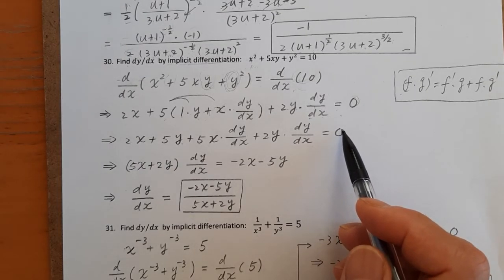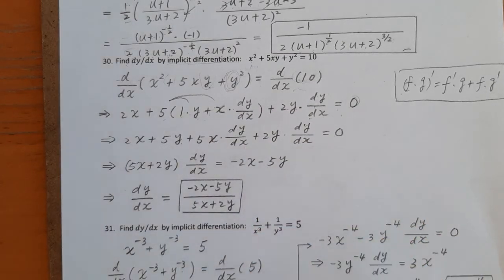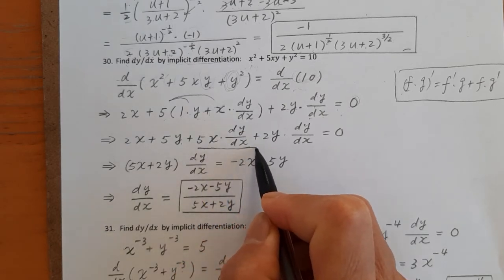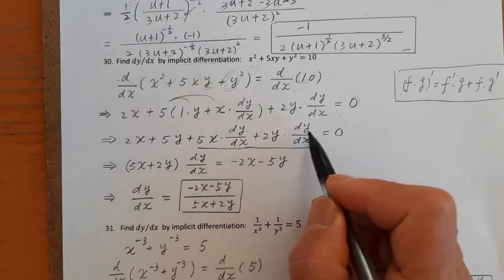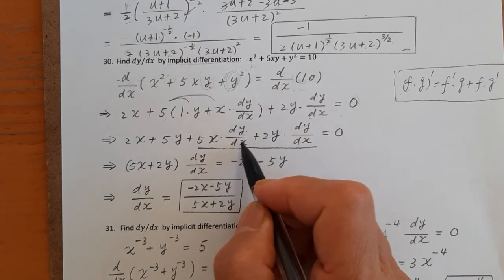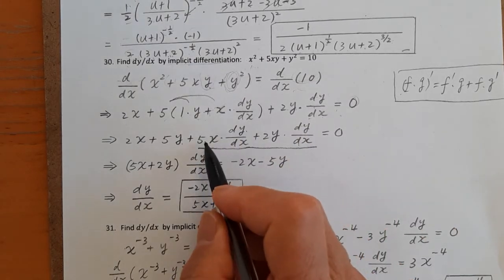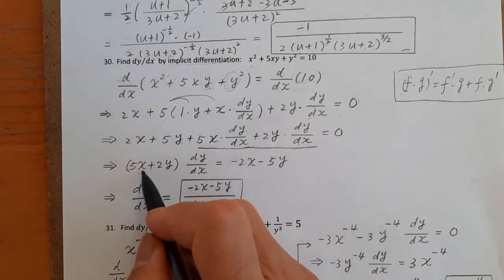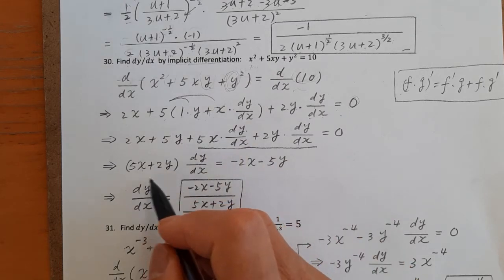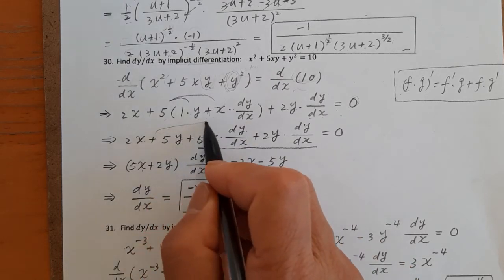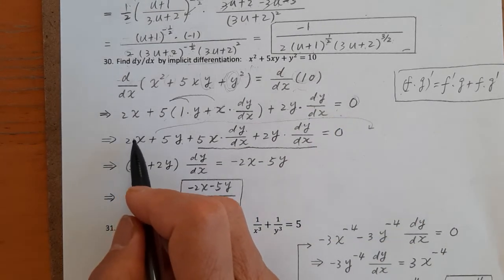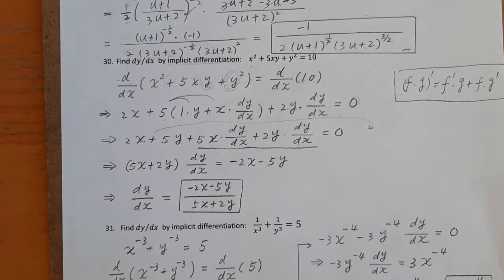Then combine like terms. This one and this one both have dy over dx. You can factor out dy over dx and put it in the parentheses: 5x plus 2y. And move this 2x to the right side, plus 2x changes to minus 2x.